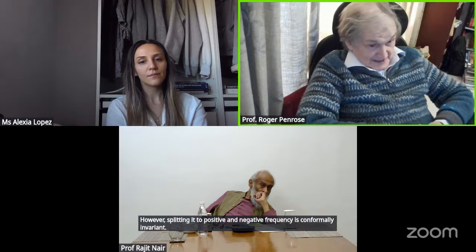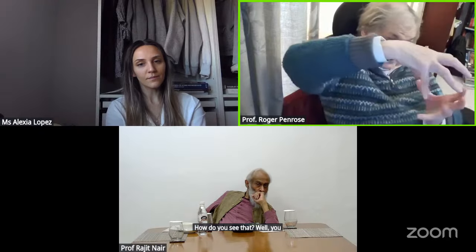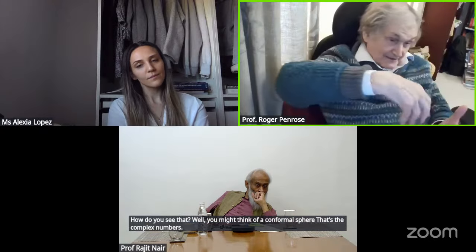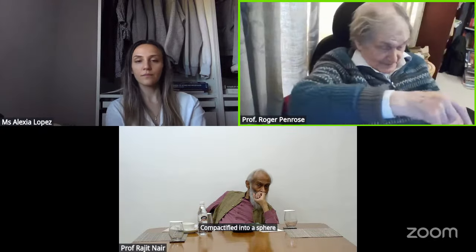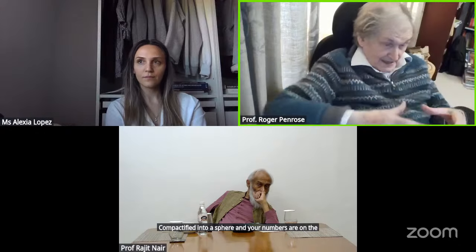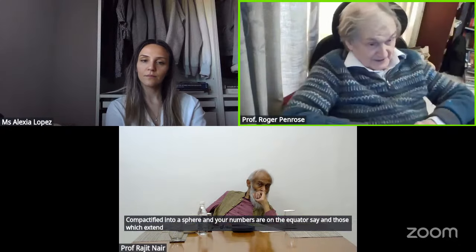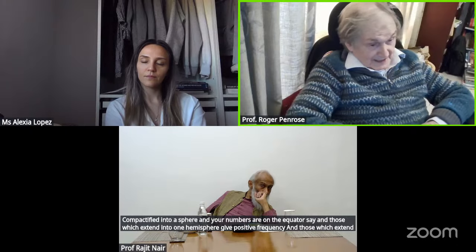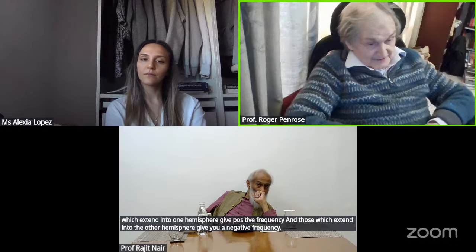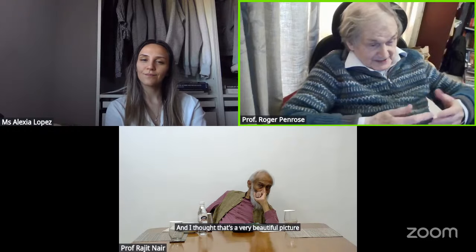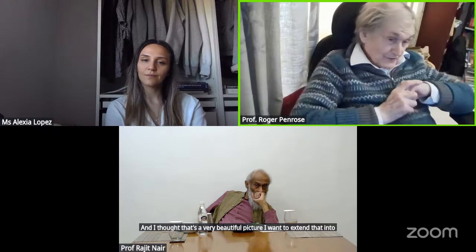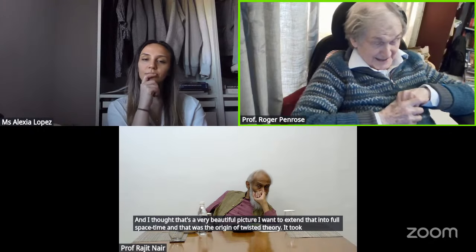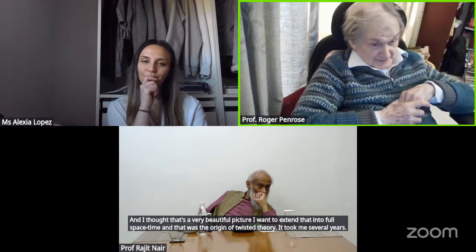How do you see that? Well, you might think of a conformal sphere. That's the complex numbers compactified into a sphere, and your real numbers are on the equator, say, and those which extend into one hemisphere give you positive frequency, and those which extend into the other hemisphere give you negative frequency. And I thought that's a very beautiful picture. I want to extend that into full space-time, and that was the origin of twistor theory. It took me several years to find that idea, but the germ of it was there already.